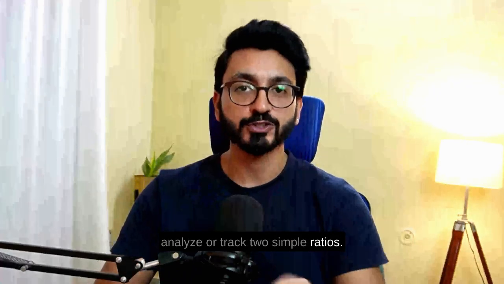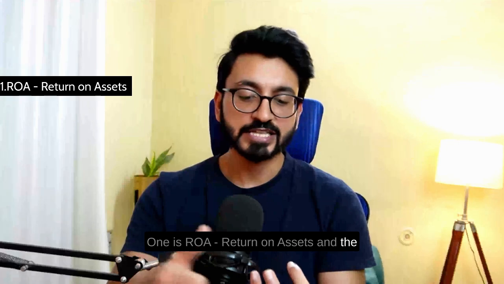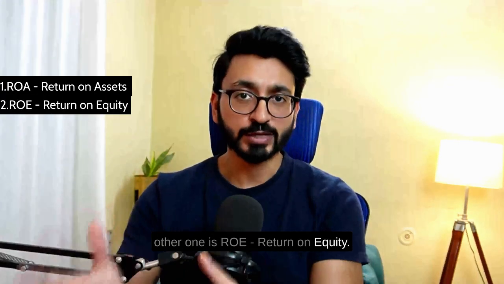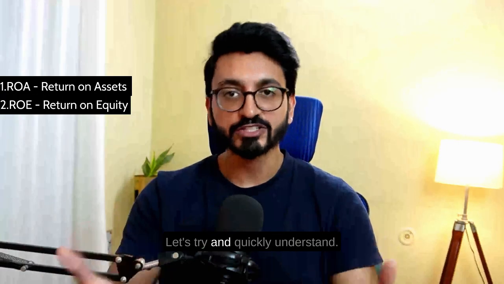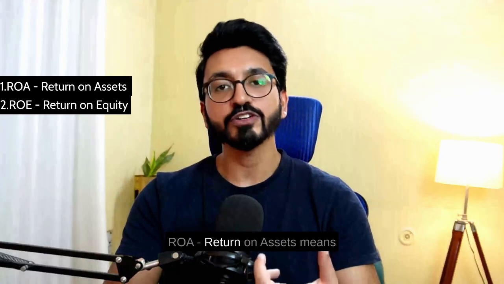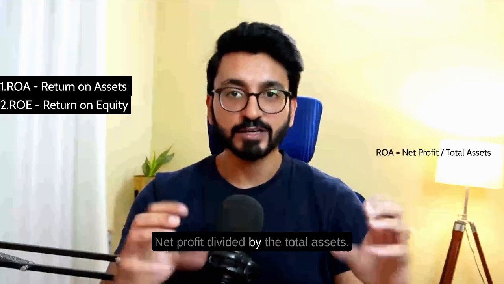two simple ratios. One is ROA, return on assets, and the other one is ROE, return on equity. Now, what do these ratios mean? Let's try and quickly understand. ROA, return on assets, means net profit divided by the total assets.